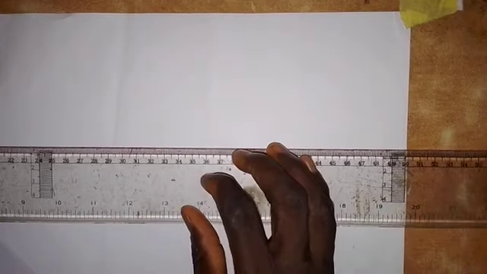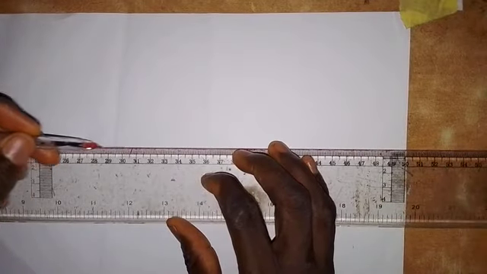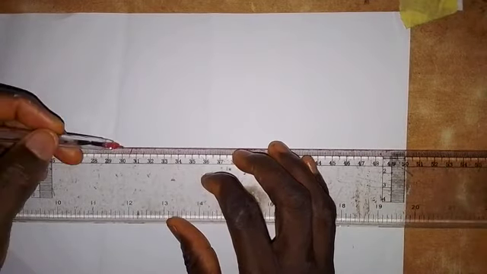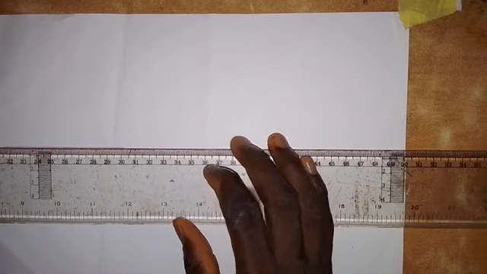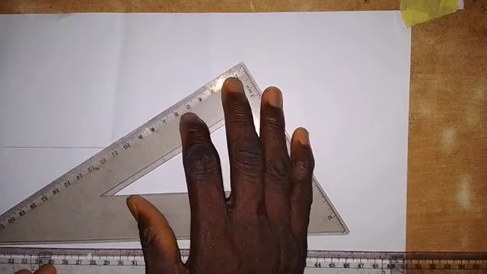So what we need to do first is to draw a horizontal line like this. Having this horizontal line, we are constructing the plan first, and this is how the plan is going to be.